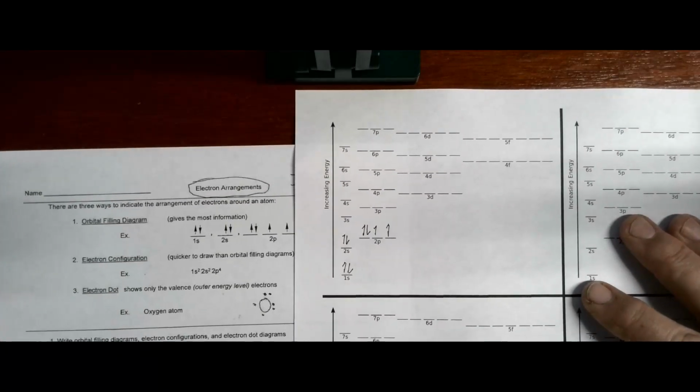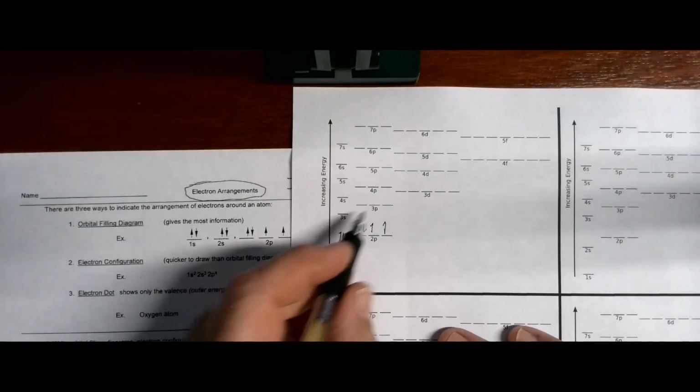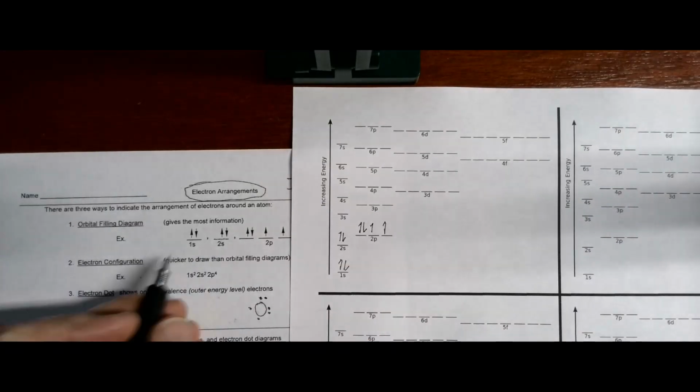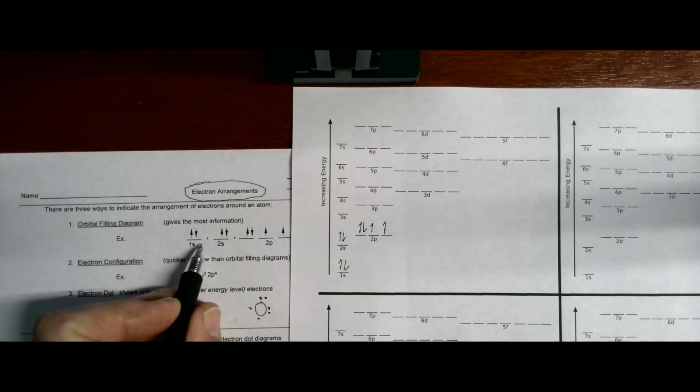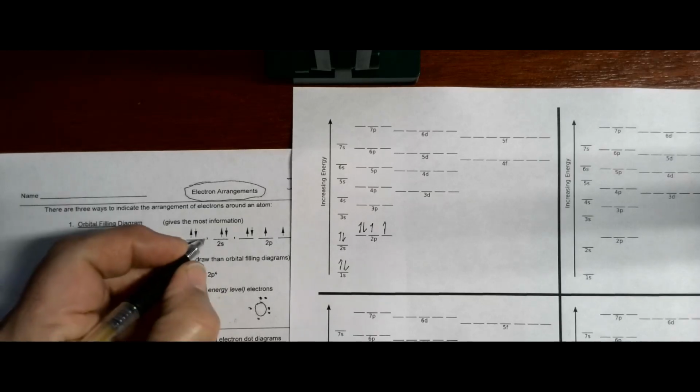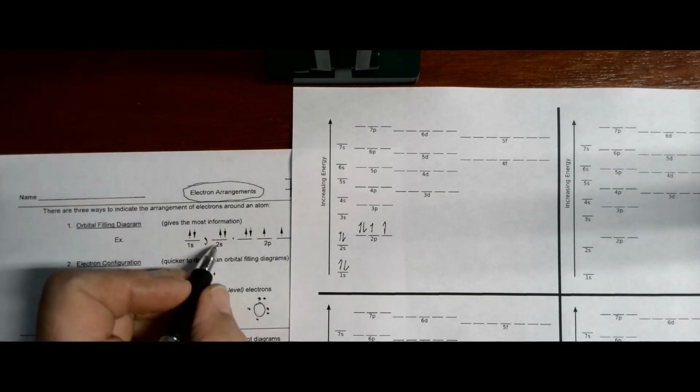Now, if we take that, we could transform it from a vertical representation to a horizontal. Notice they have 1s and then the up-down arrow, and then a comma, and then they show the 2s. All right, so we've got that one shown. Now we're going to show the 2s next. That'll be right here, 2s up, down, then a comma, and now the 2p's.